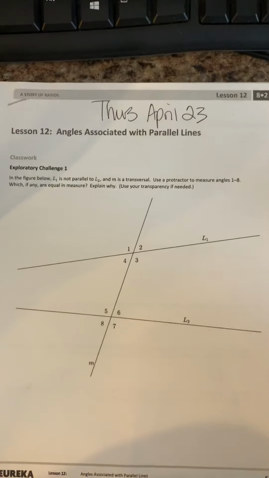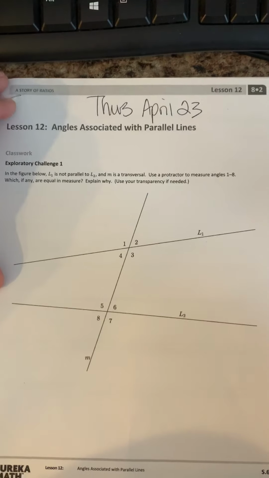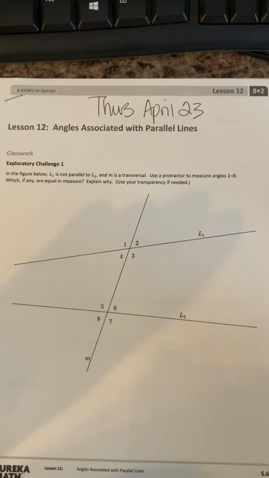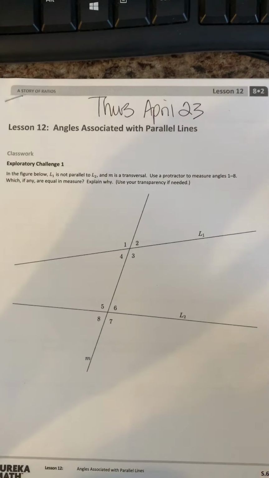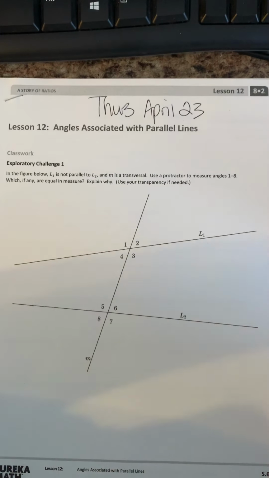Hey guys, this lesson is for Thursday, April 23rd. It is lesson 12 in module 2 of the 8th grade textbook. I'll post the link for you to be able to pull it up online. And we're going to talk about parallel lines a little bit more. So it's going to kind of come in from yesterday's lesson with the straight angles.